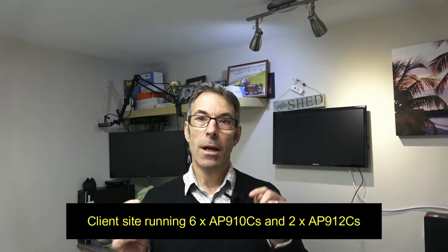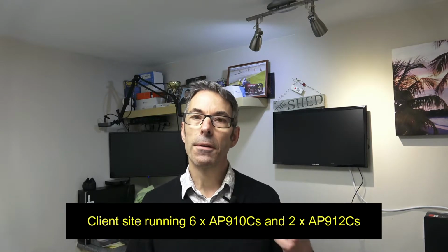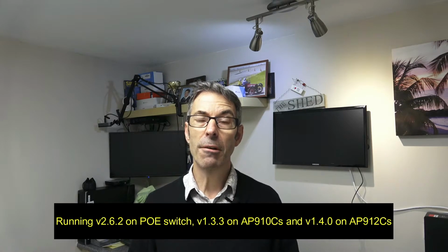So we've got a PoE switch here that we've noticed at one of our customer sites. The PoE powered access points, these are 910Cs, seem to disconnect on the version of firmware that we're running. So we're running 2.6.2 currently.